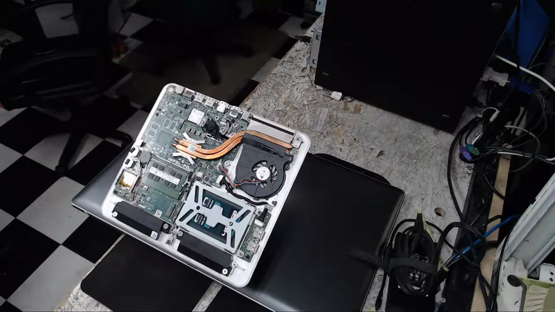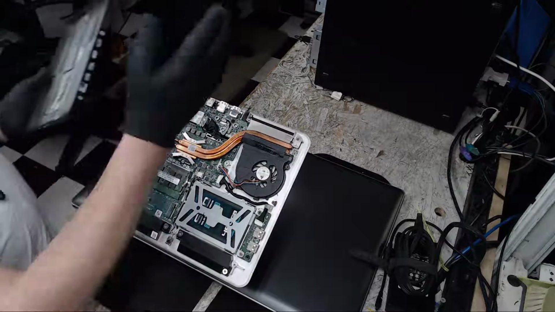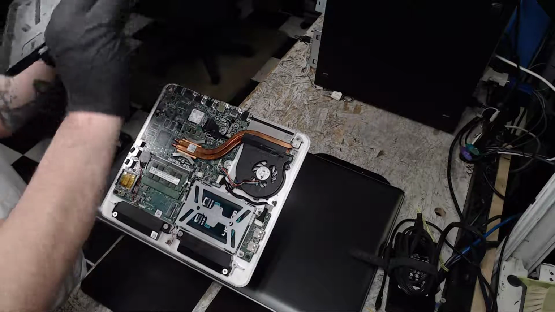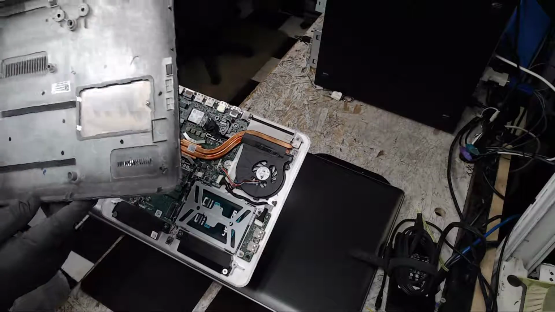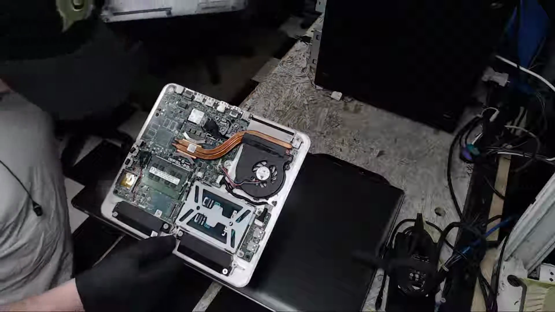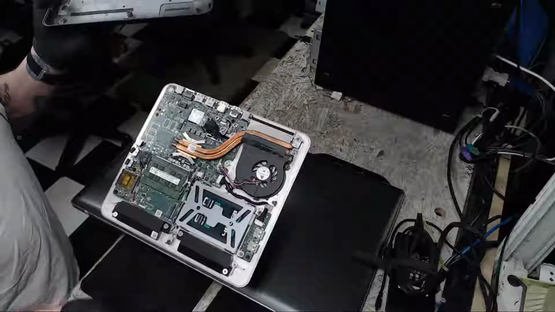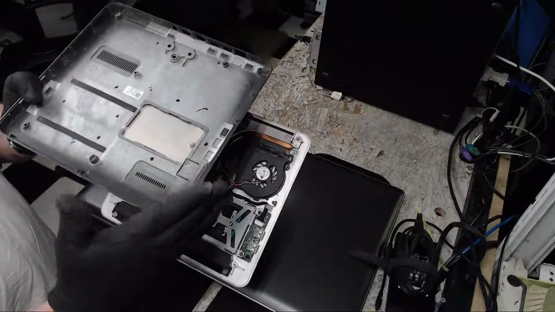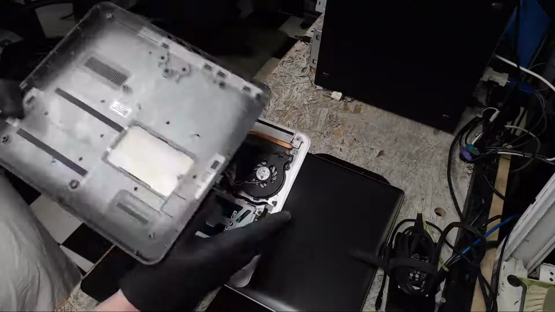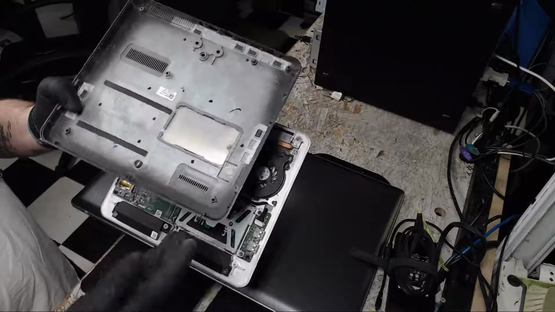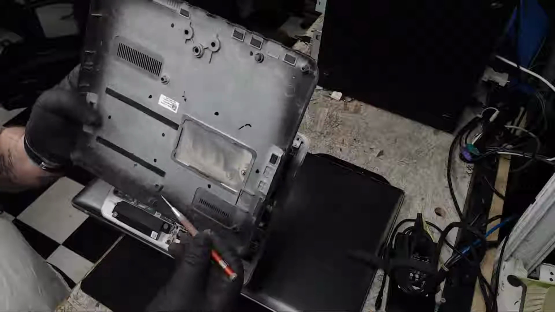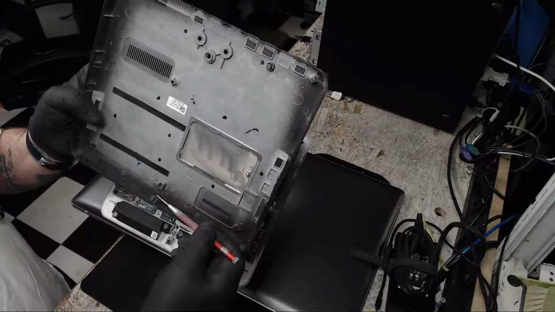Okay, we need a bottom case. Check disc is doing its thing over on the KVM. Now remember, we have our clips right here. So basically, it's this little, it's something with an angle like that. This part, the screw goes through here, and it comes forward, goes up, and that angled part is what hooks in right here.